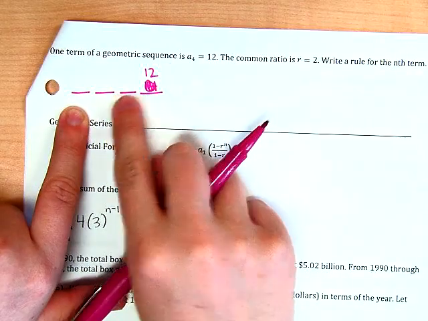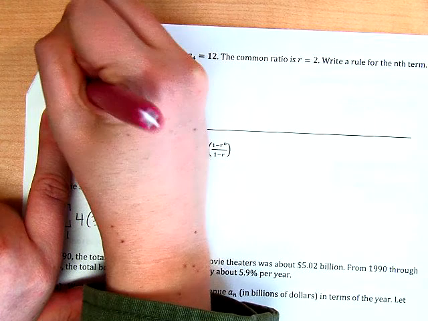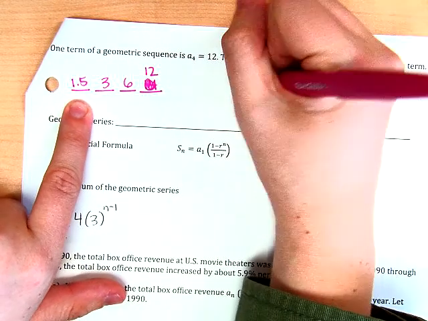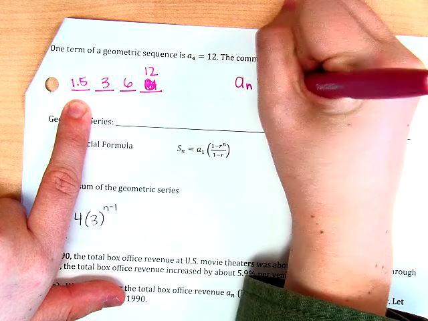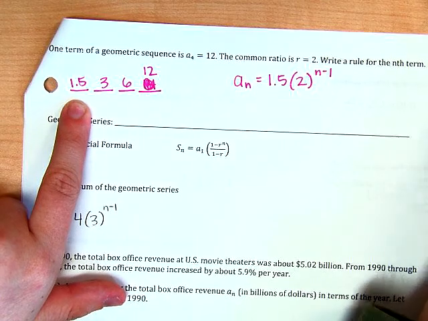So I divide by 2. I get 6, divide by 2, 3, divide by 2, 1.5. And I did that because I need my first term. So that when I go to write my formula, I do my first term times my ratio to the power of n minus 1. That's it.